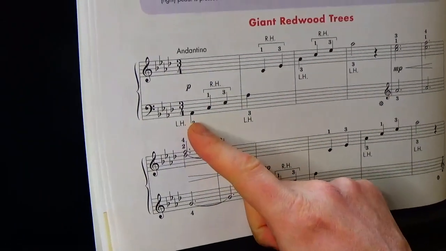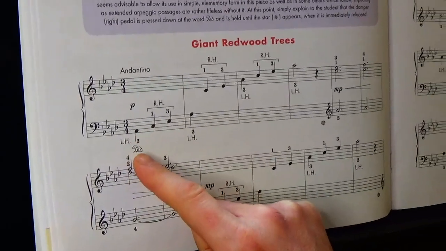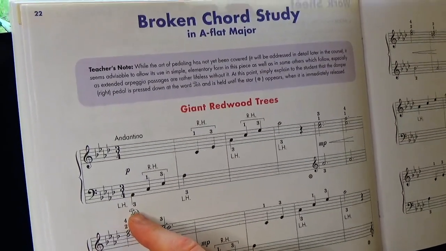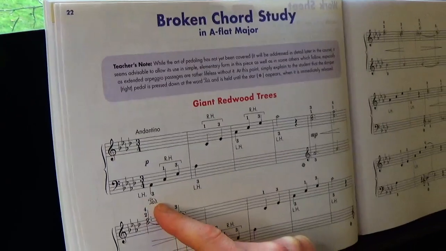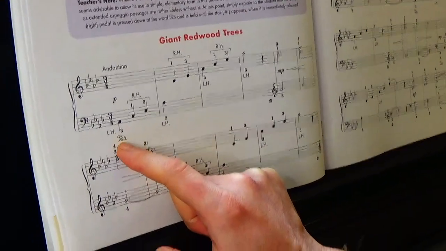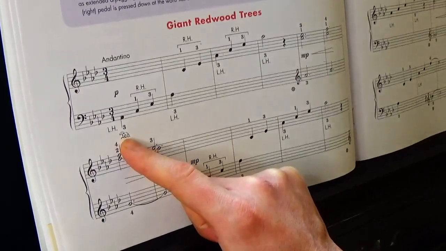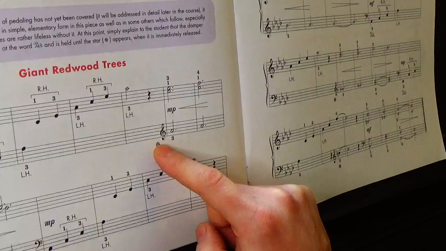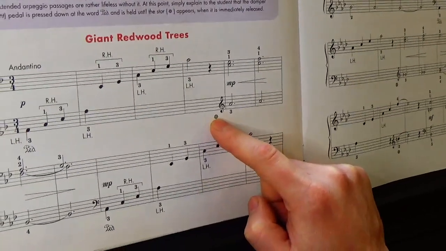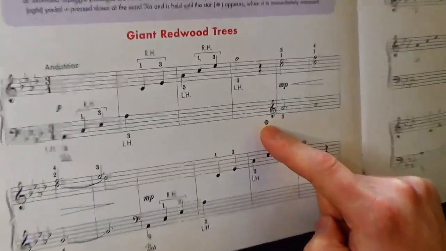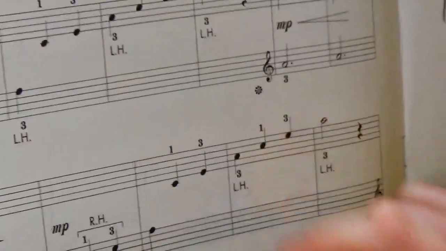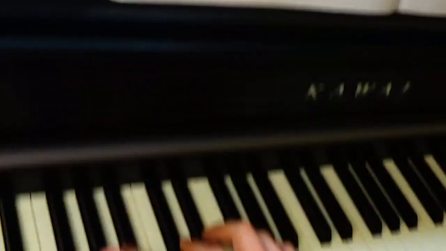I'm going to show you what I mean. So you have to learn that you push down the pedal when you find the initial of the word pedal, P-E-D. They are using very old letters. And you release, you lift the pedal as soon as you find this star, let's say. It should be exactly in this way.